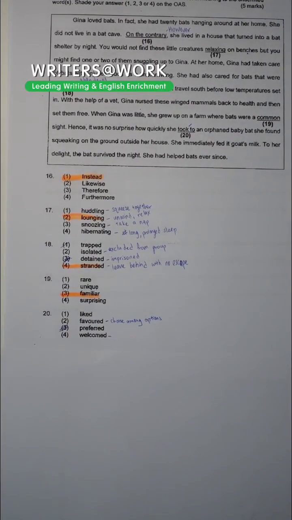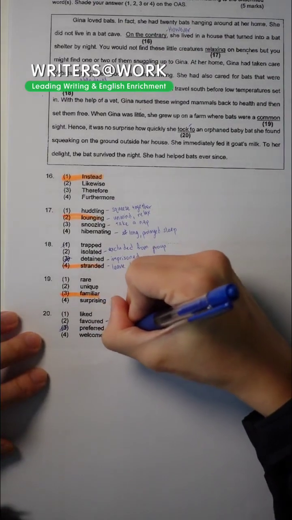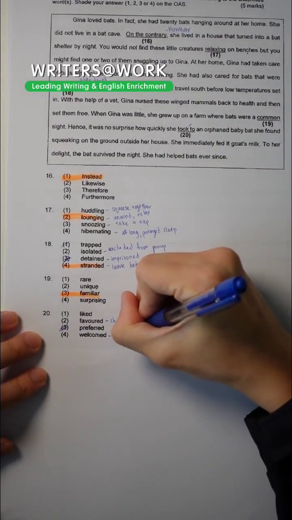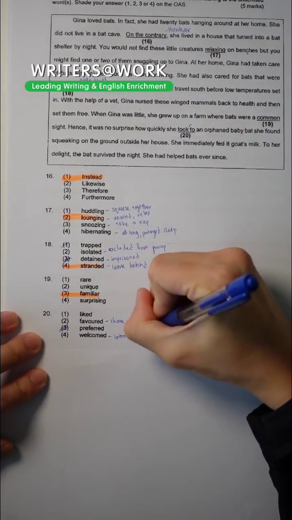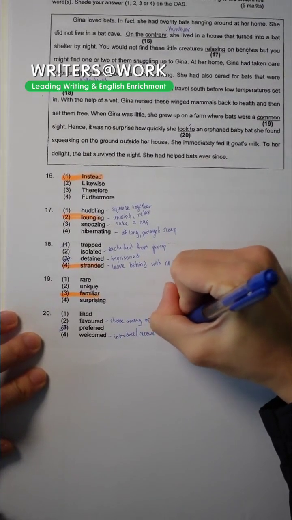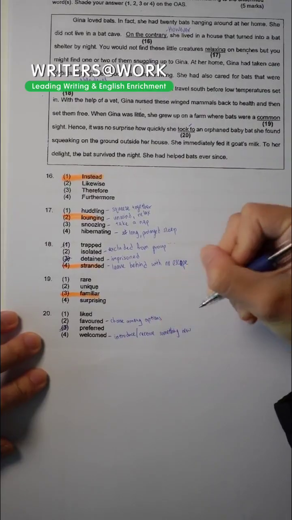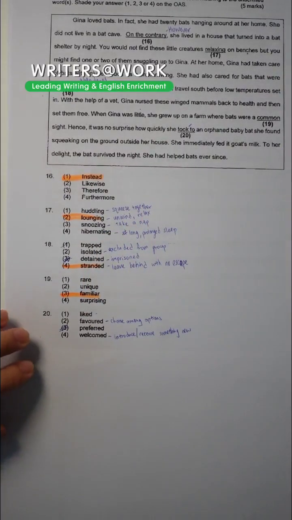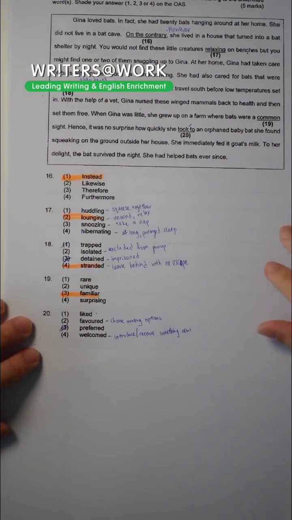So the teacher is biased towards or chooses the class monitor among other classmates. Okay. To welcome is to introduce something new, or to receive something new. While to like is to show affection for.